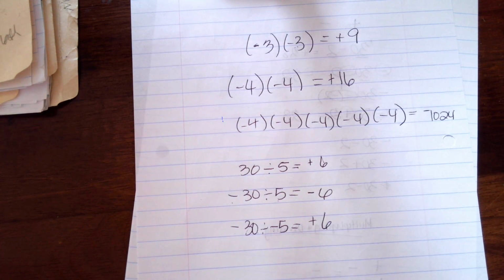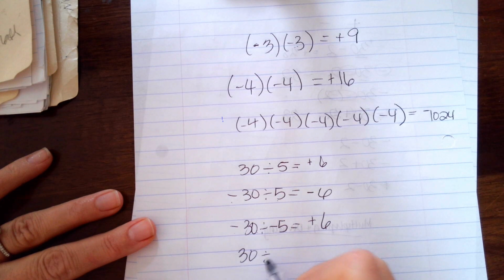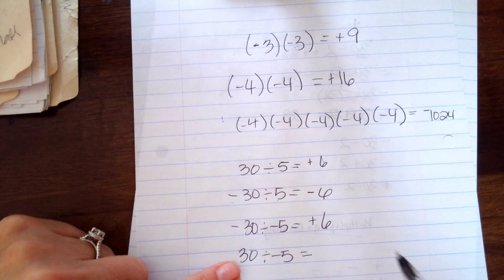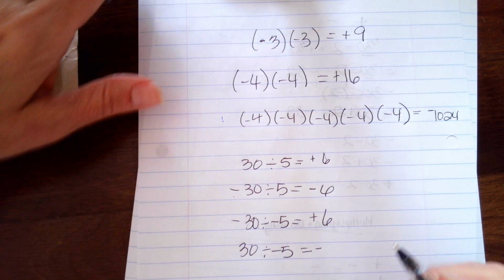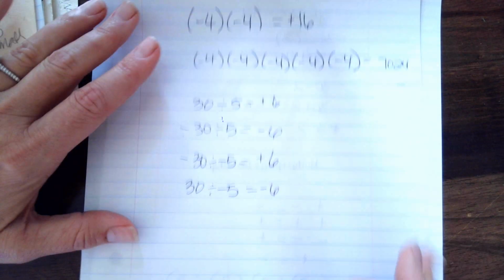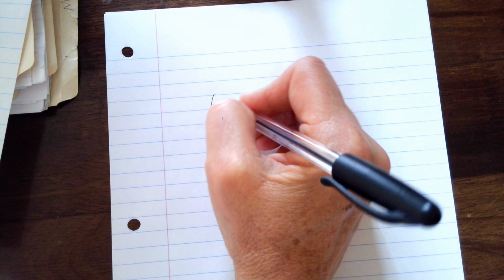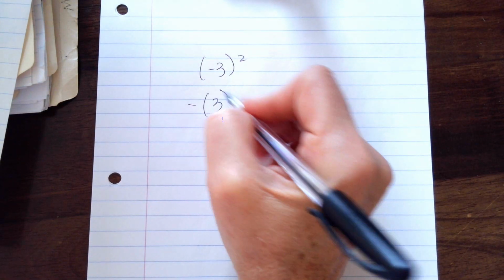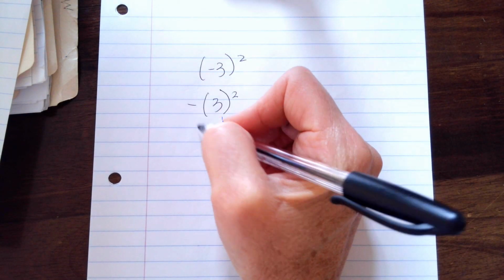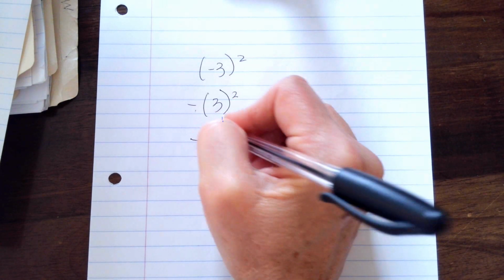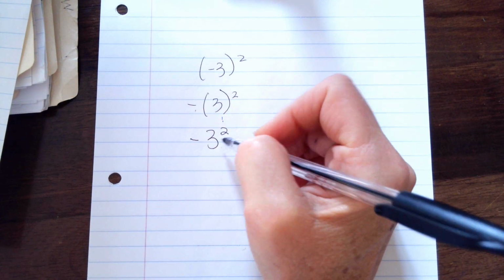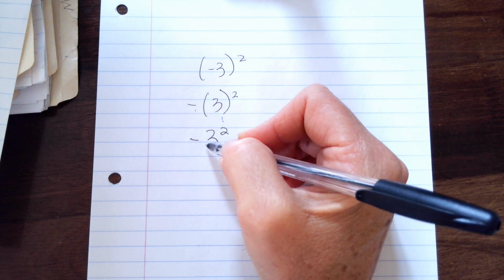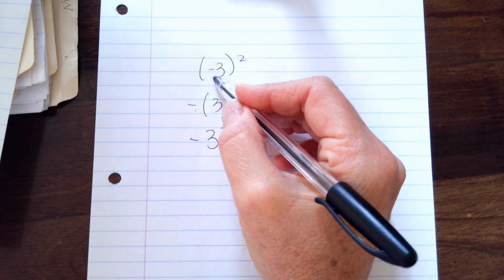And then we have 30 divided by negative 5. You have a positive person speaking to a negative person, it would be negative. And then 30 divided by 5 is 6. Another thing that you did was this. If the negative is outside the parentheses like this, or if it's like this, then we would handle it differently than if it's all in the parentheses.